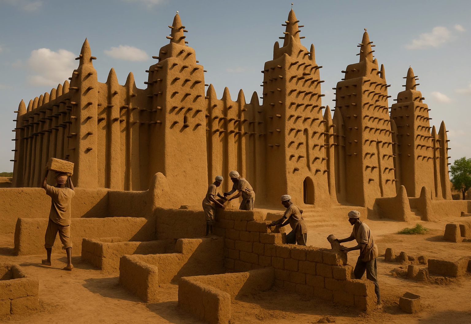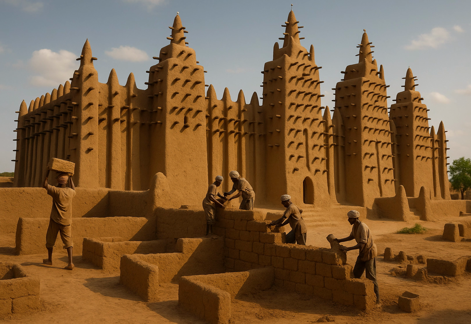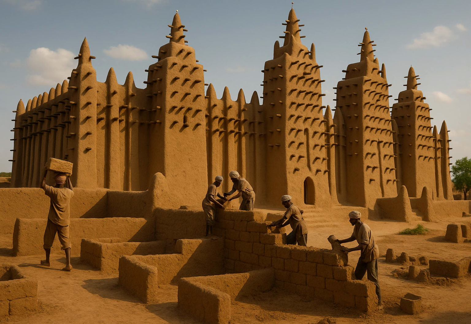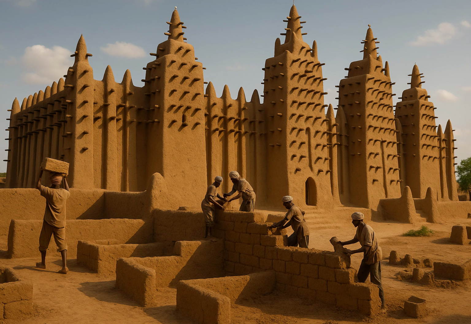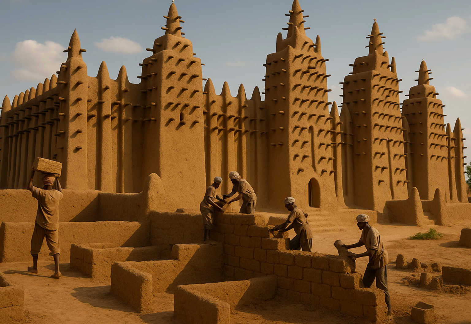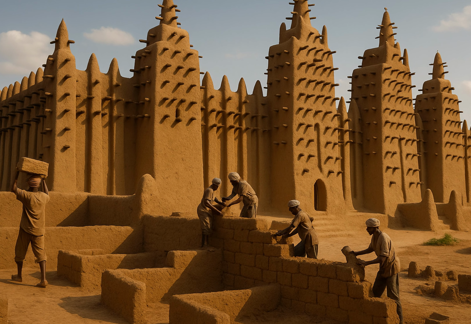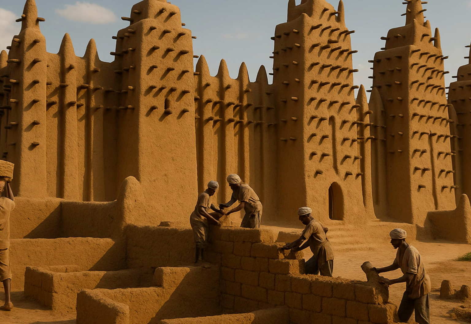The mosque is made primarily from mud bricks, and its construction technique relies on a method known as banco, where mud and straw are mixed together to create bricks. The large mosque has thick walls and a series of prominent wooden beams that protrude from the walls to support the structure and provide ventilation.